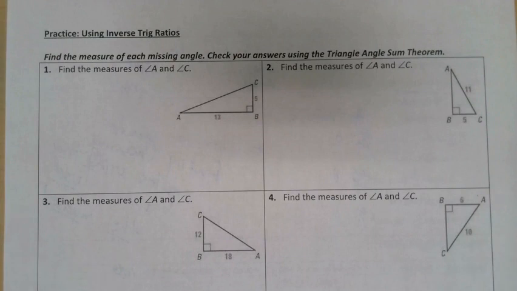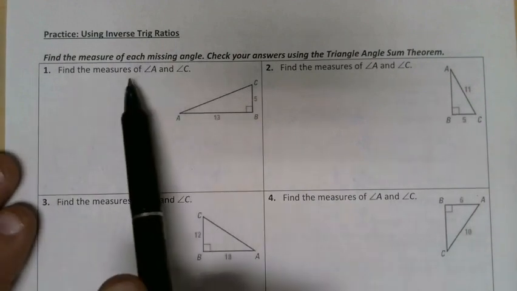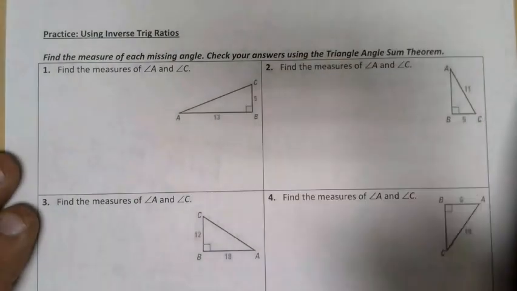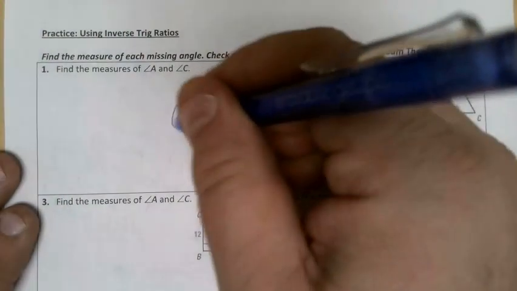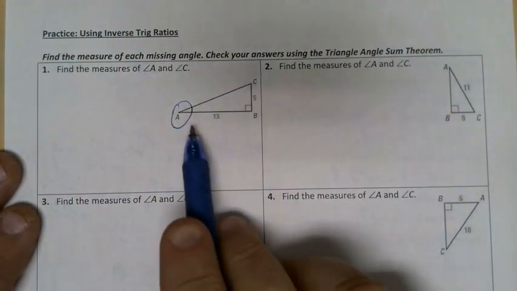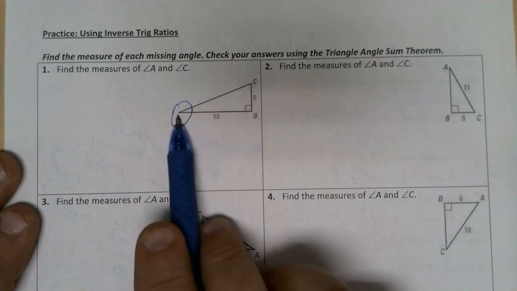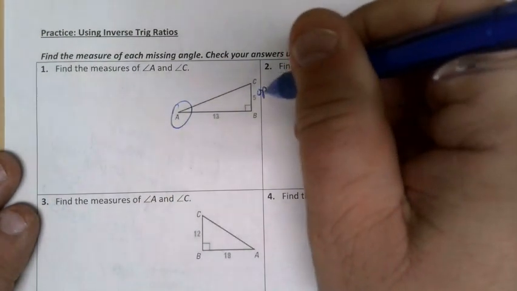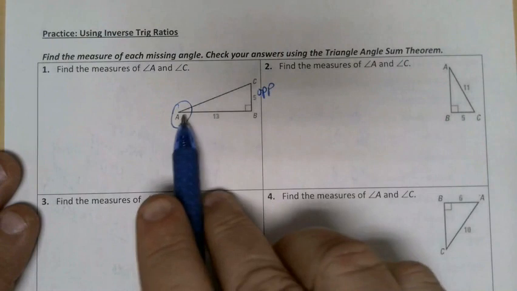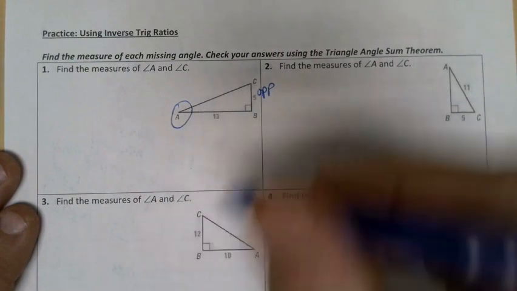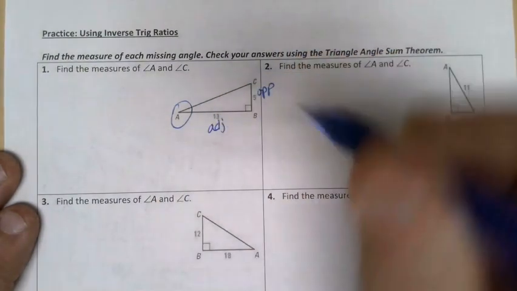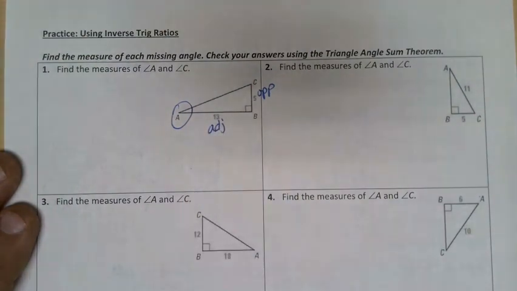Check this out. If I'm going to do this, find the measures of angle A and angle C. Let's find angle A first. Okay. Angle A. So I circle that. I'm using that angle. That means this is the opposite side because that's across from it. Hypotenuse is there, but I don't care about the hypotenuse because I don't know it, right? That's the adjacent. Opposite and adjacent. Which trig ratio has opposite and adjacent in it?